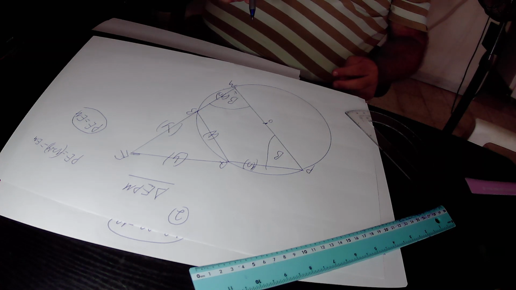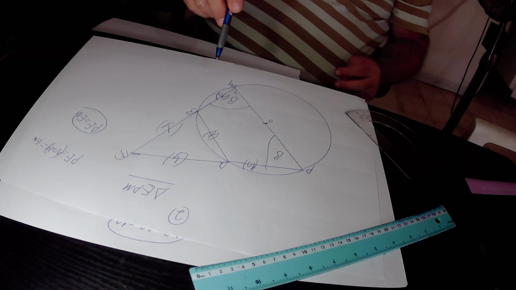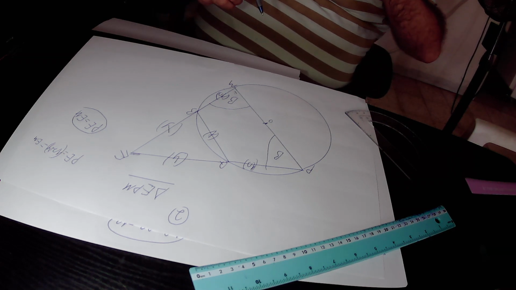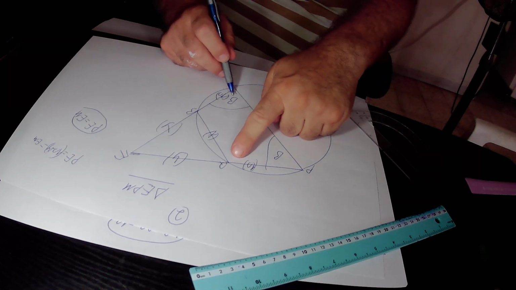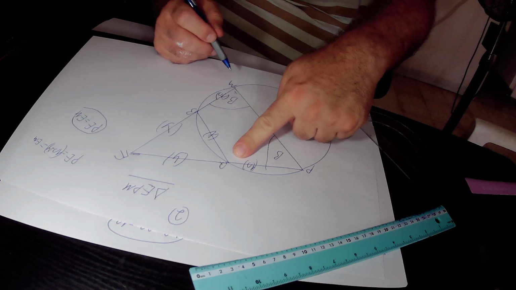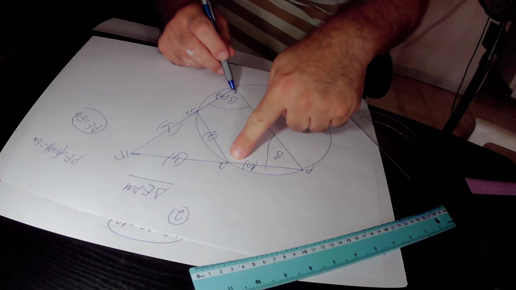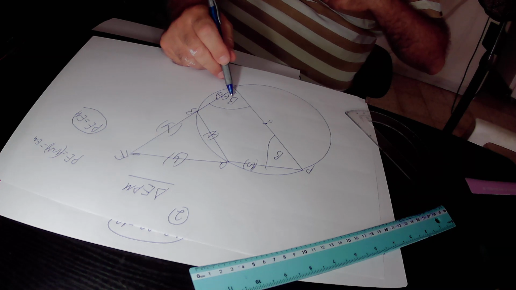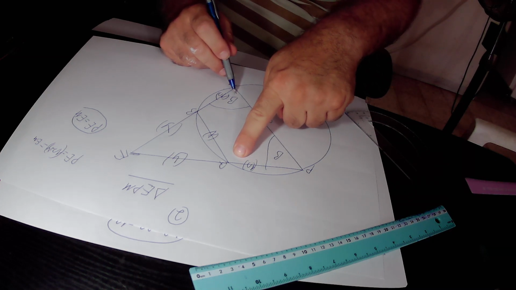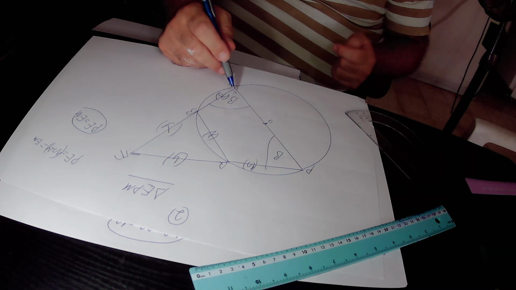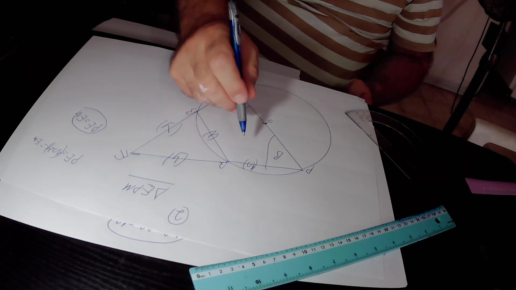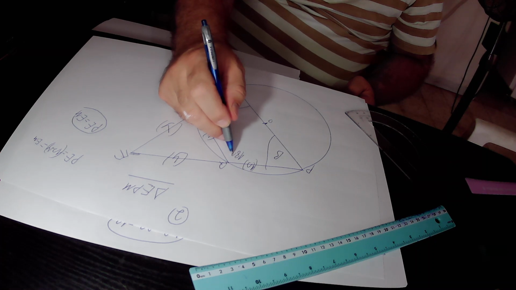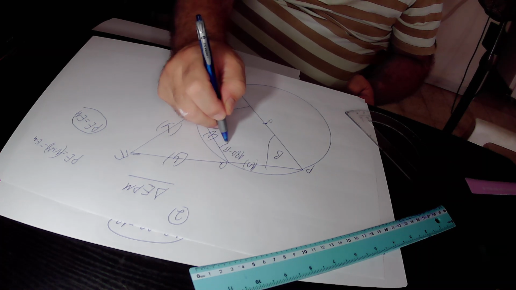Because quadrilateral QBMP is described by this circle, the sum of its two opposite angles must be equal to 180 degrees. Those are the two opposite angles of this quadrilateral QBMP, therefore the sum of those two opposite angles must be equal to 180 degrees. This is angle beta plus this missing angle, which in total must be equal to 180 degrees according to the rule that I mentioned. Therefore, this missing angle must be equal to 180 degrees minus beta.